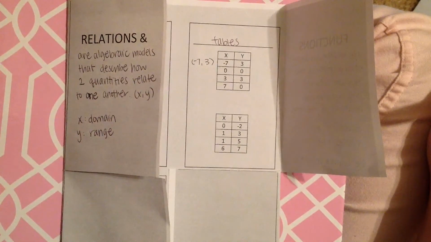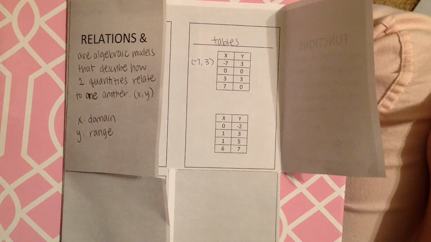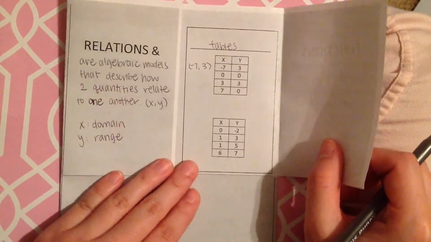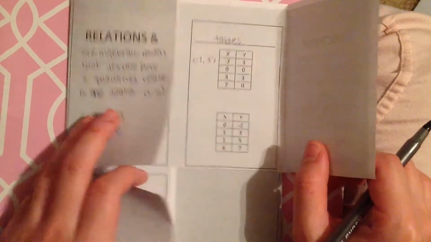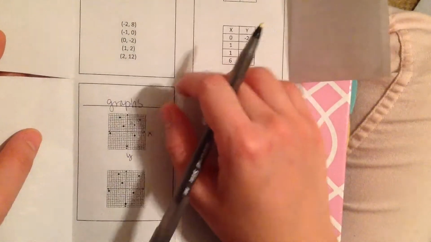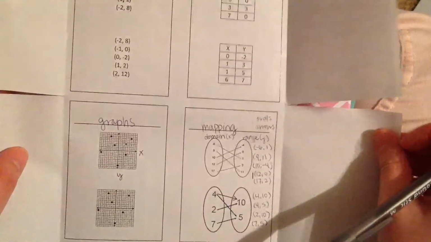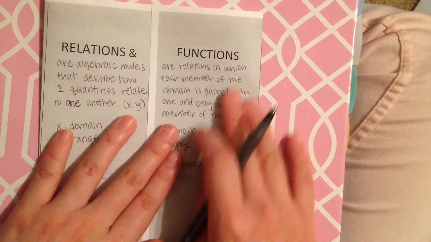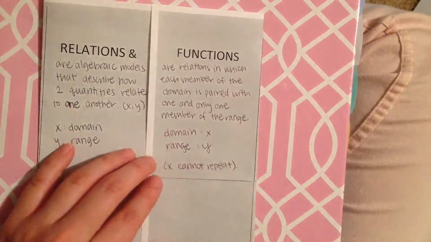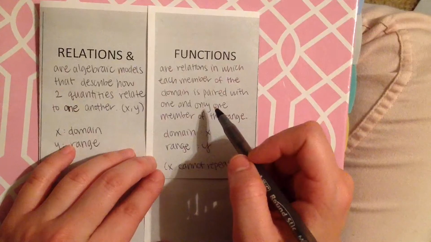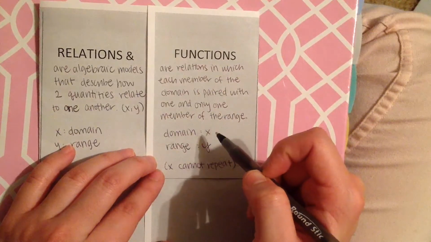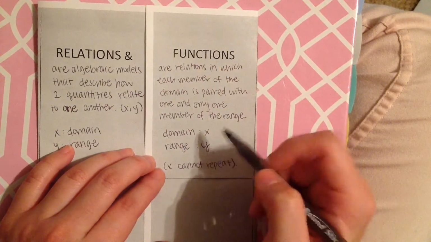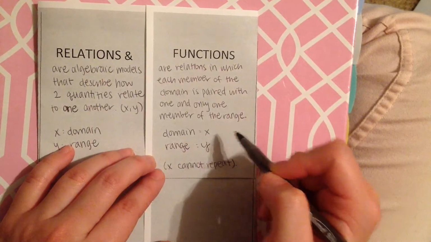Hello class, today we are going to continue on this foldable, but today we're going to talk about functions. So make sure you're on your relations foldable with all of your information from the last video filled out, and we're going to add onto these notes. So functions are defined as relations in which each member of the domain is paired with one and only one member of the range.